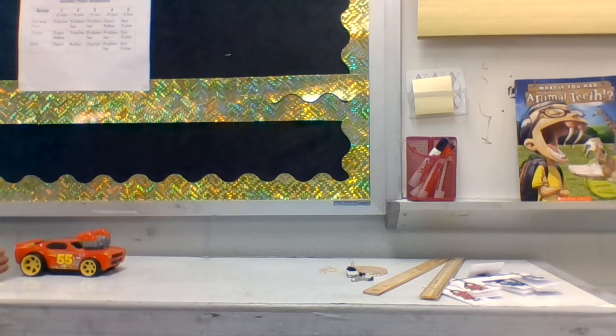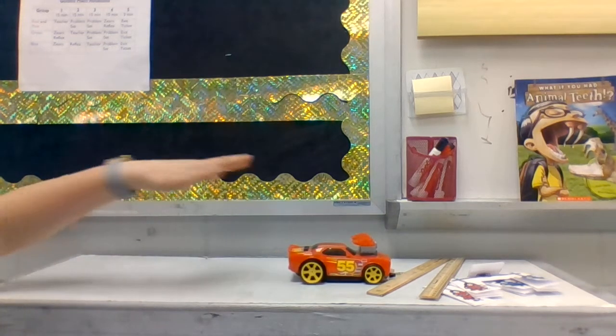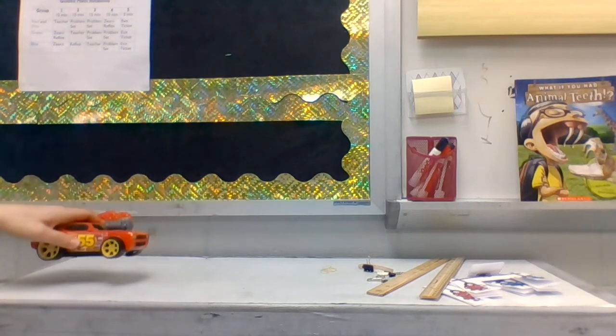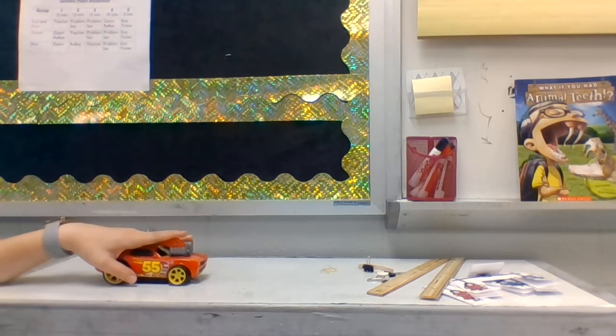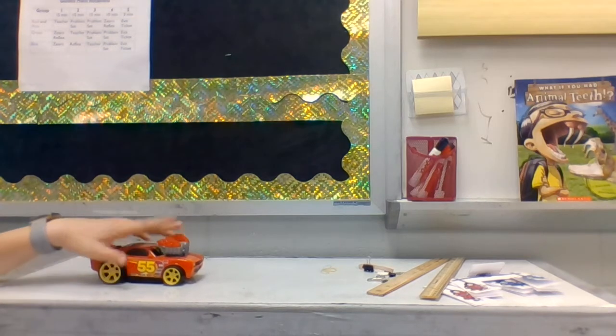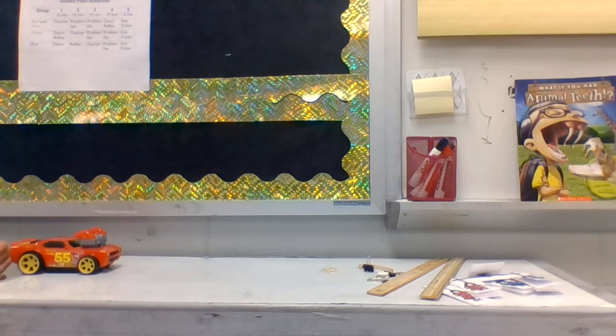But in class, you would have said, oh, well, you've got to push it harder. So if I push it harder, it's going faster, okay? And it travels longer. So we're going to put some science words with that. If I am to push it harder, I am transferring more energy from my hand to the car.